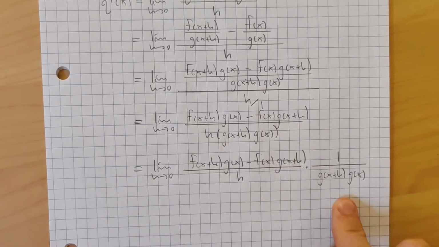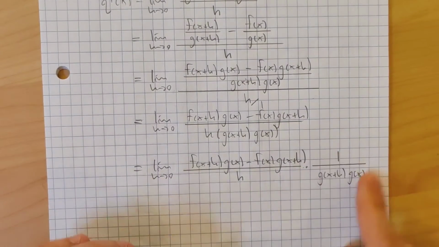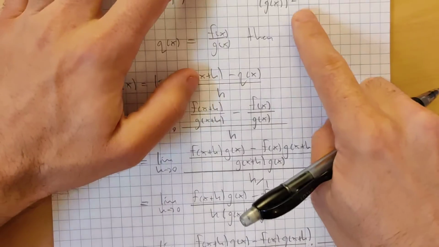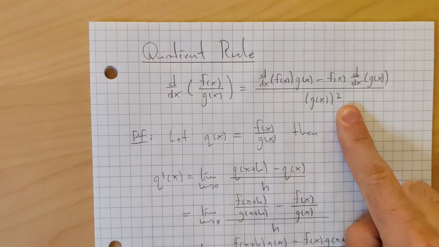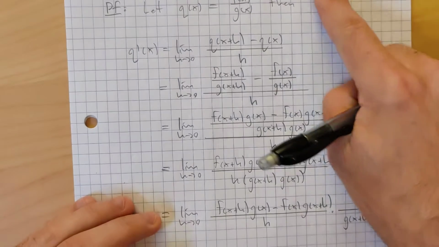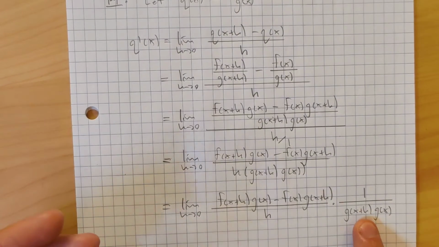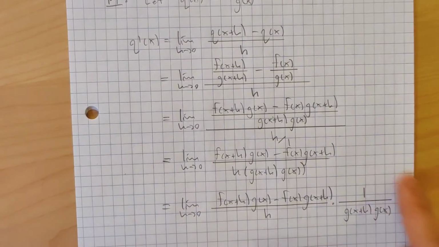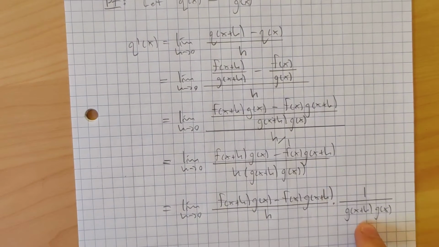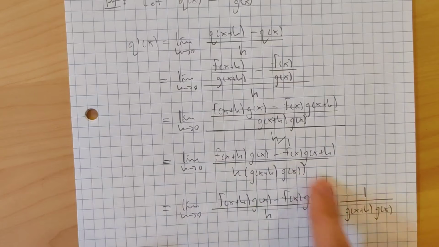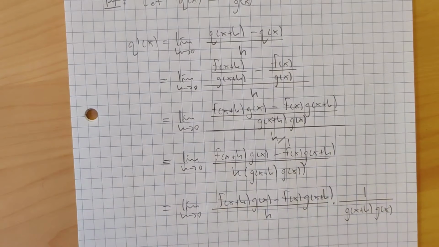Okay, so why am I going to do this? Well, basically because this thing is going to be my g of x squared in the denominator. So that's actually kind of taken care of here. So I've got g of x plus h times g of x, but h is going to go to 0. So I'm thinking, okay, this is going to be my g of x squared. And so this is just going to be the numerator, so I'll work on this guy over here.